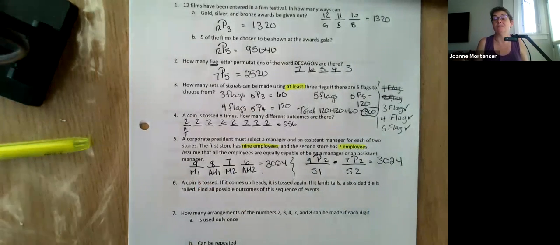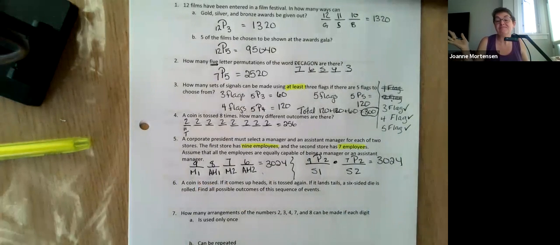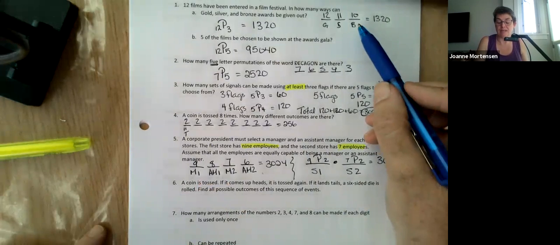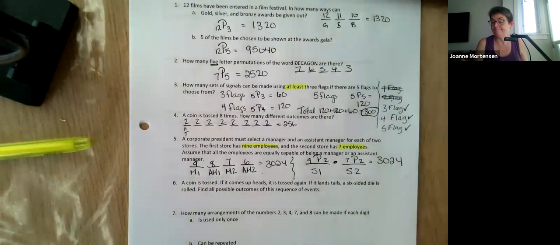Permutations, like I said, are really good when the numbers get big. If it's just a limited number, I mean, fundamental counting principle, it's pretty sweet.